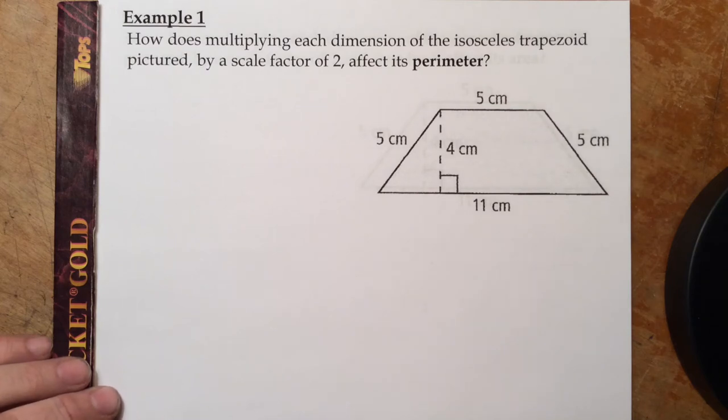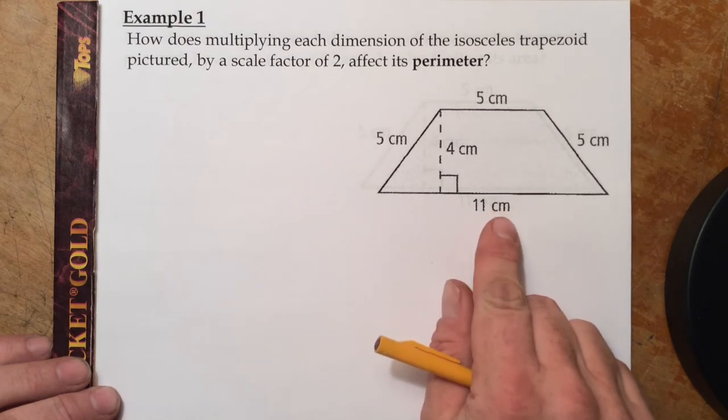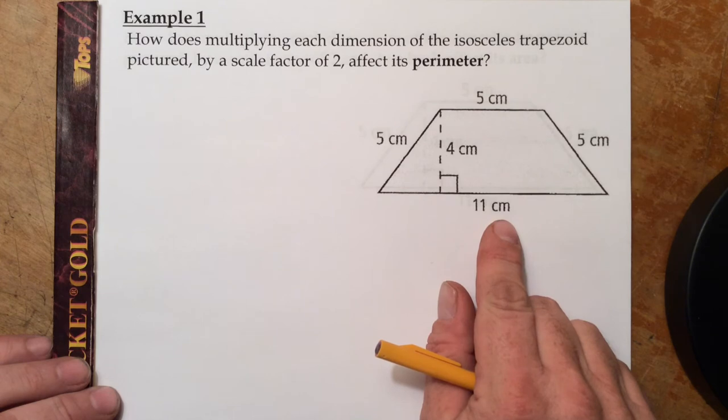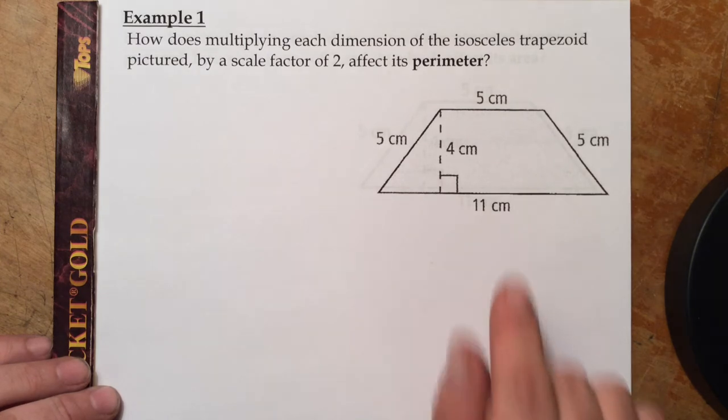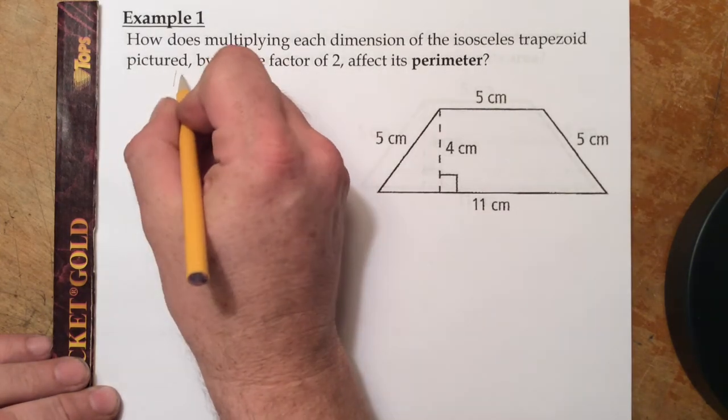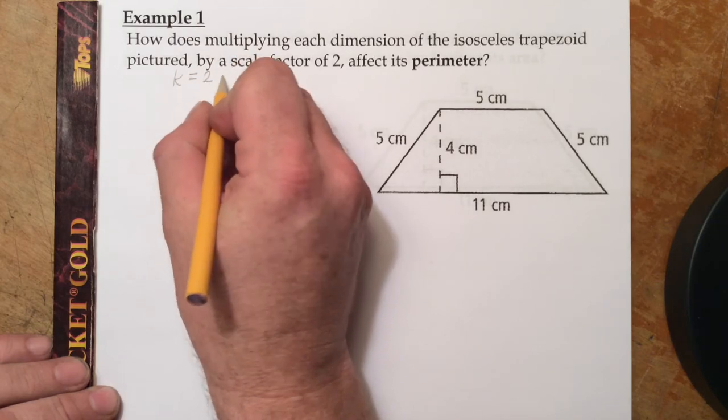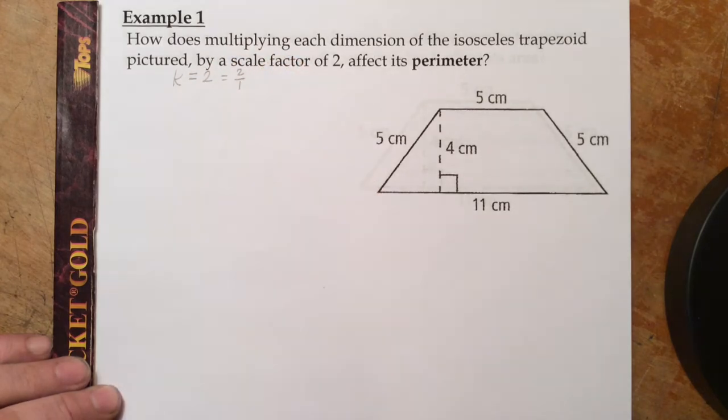These are examples for section 13.4, perimeter and area dimensional changes. Example 1. How does multiplying each dimension of the isosceles trapezoid pictured by a scale factor of 2 affect its perimeter? So K is 2, or 2 over 1, as a scale factor.